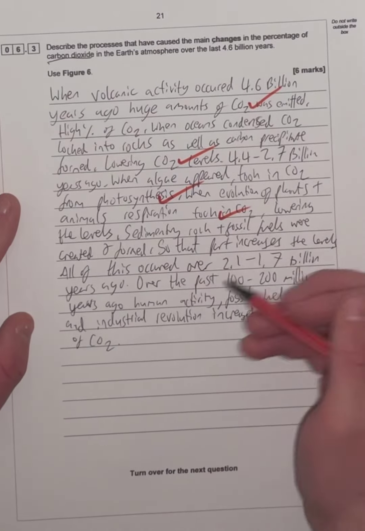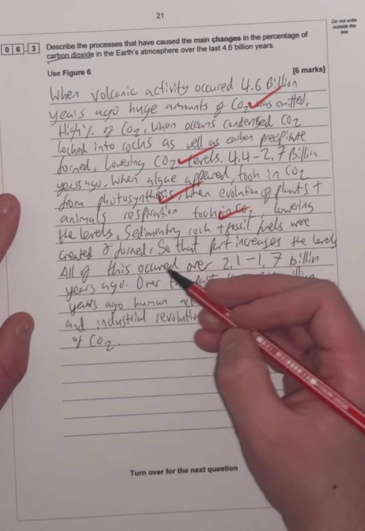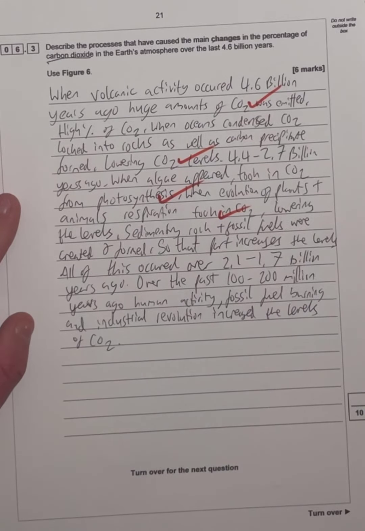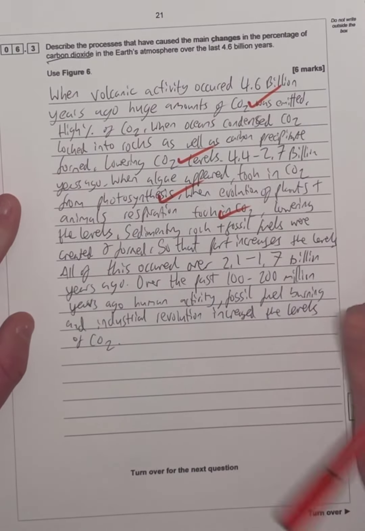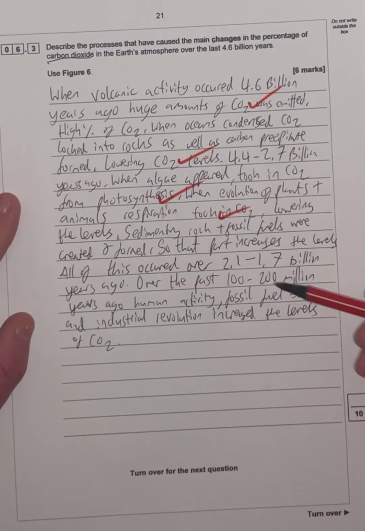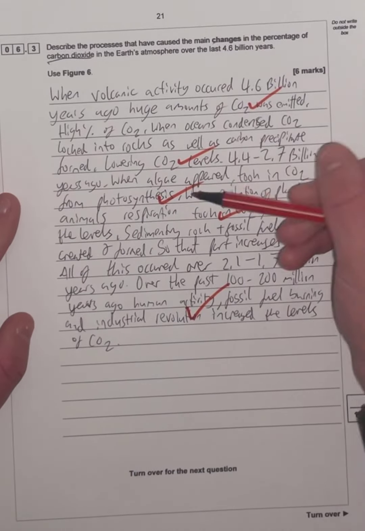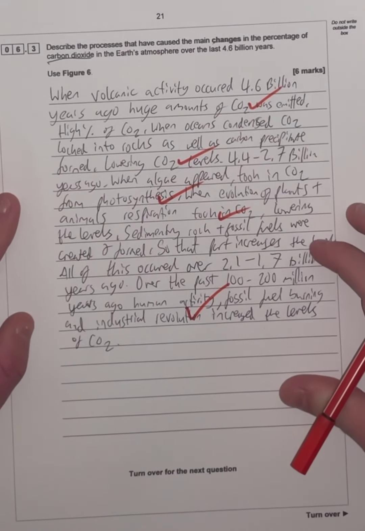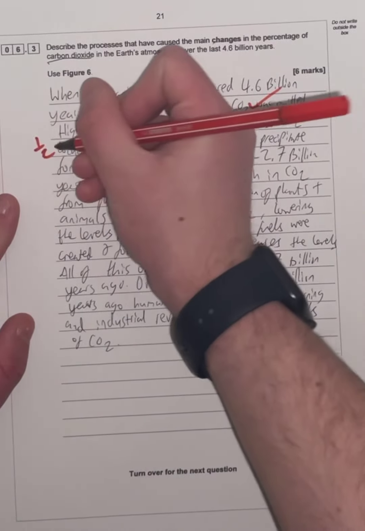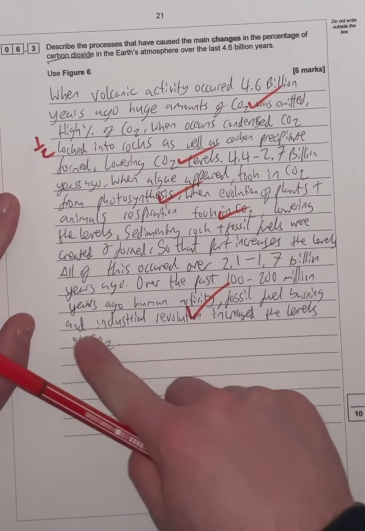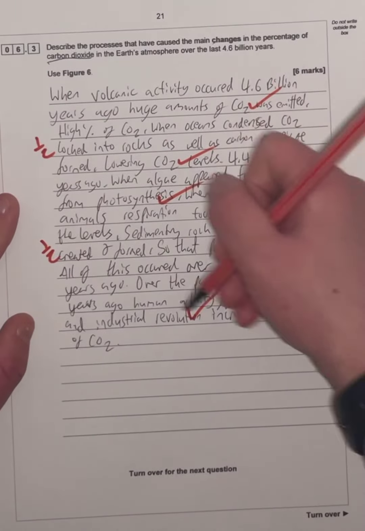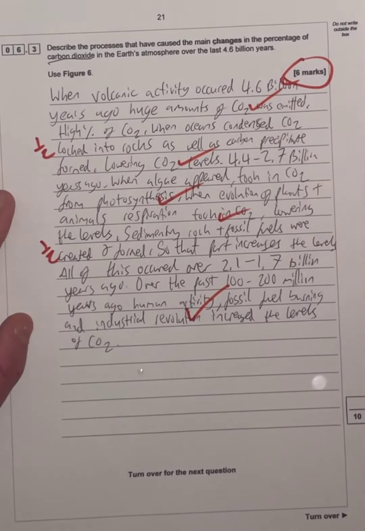When lowering the levels, the sedimentary rock and fossil fuels were created and formed, so that part increases the levels. We couldn't give it a mark. Over here, the Industrial Revolution activity, so that's the 5th mark. Now we look at our other points here. The oceans condensing, I would personally give half a mark. And then the sedimentary rock and fossil fuels were formed, I would give half a mark. So 1, 2, 3, 4, 5, 6. This would be an ideal 6-mark answer.